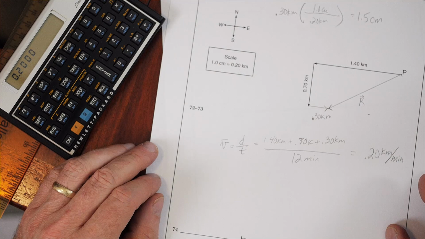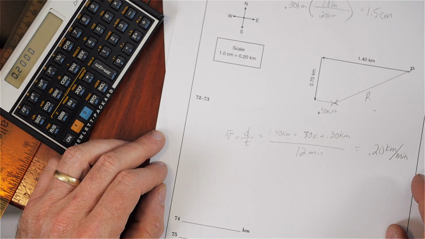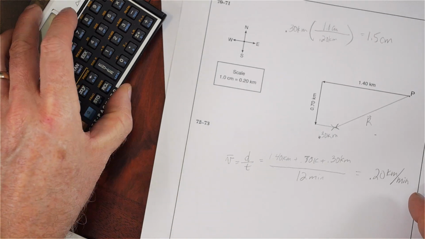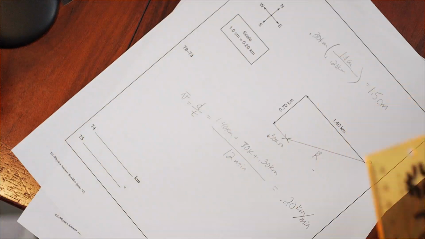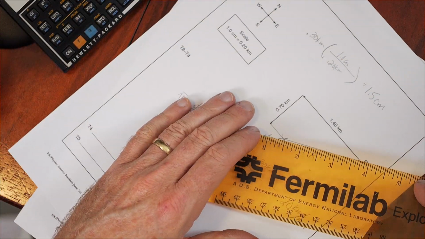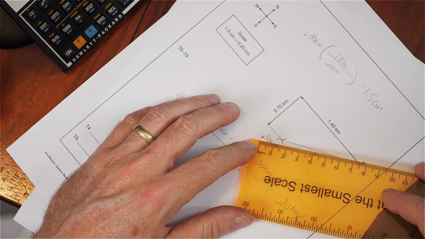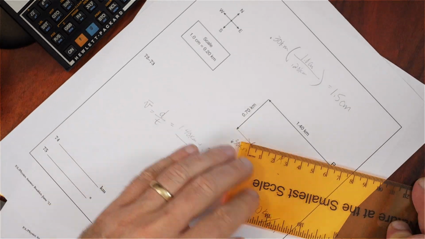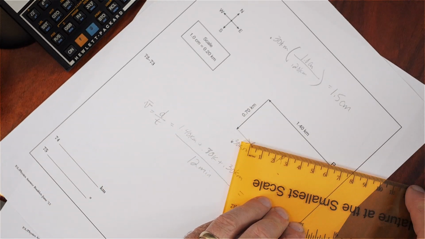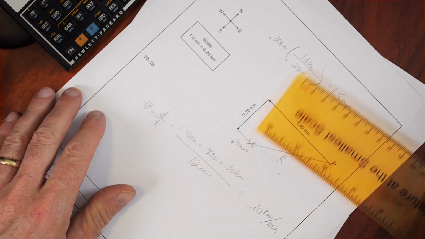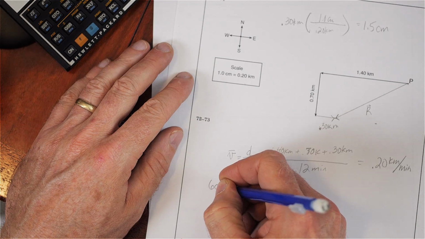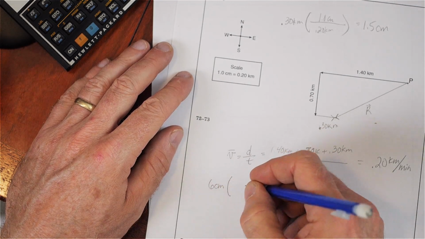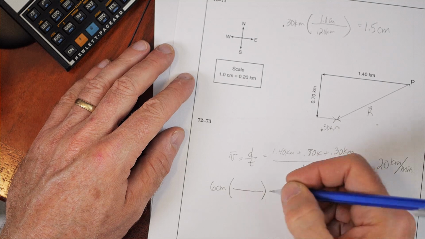0.20 kilometers per minute. Determine the magnitude of the girl's displacement for the entire trip. All right, I'm going to take a ruler and measure it. I'm going to do this graphically. That looks like exactly 6 centimeters, actually. So she traveled 6 centimeters on the page, but we need to convert that to kilometers.